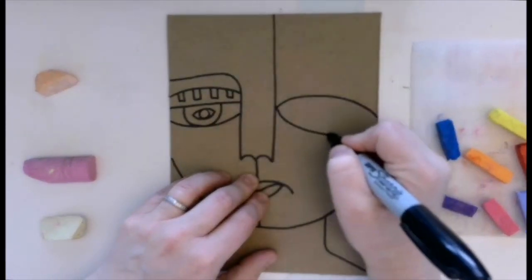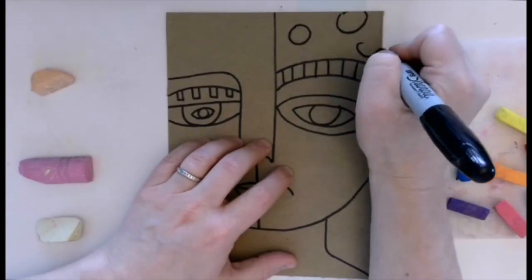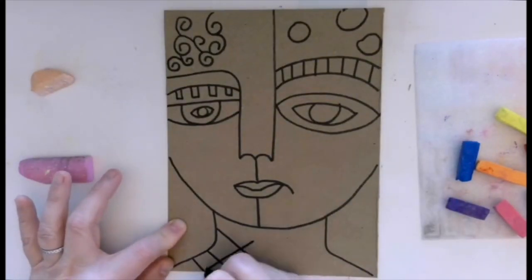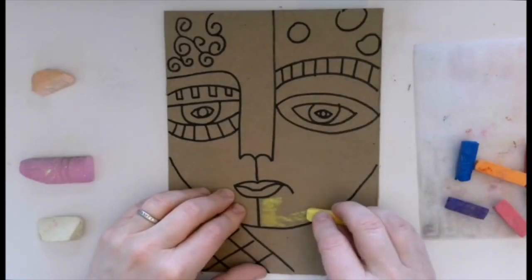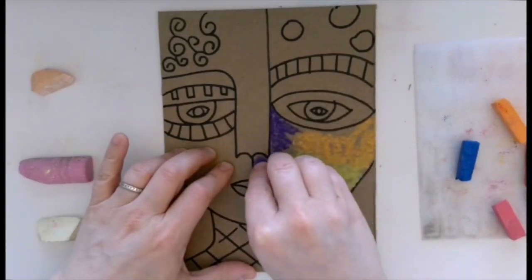In this folk art portrait, I'm using all the features of the face, the eyes, nose, and mouth. They don't look very realistic. I'm also adding some fun expressive patterns, textures, and colors. It's giving the portrait a unique personality.